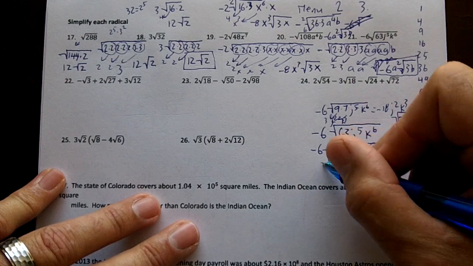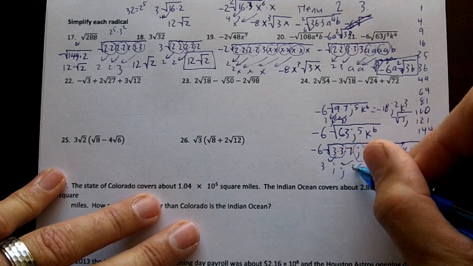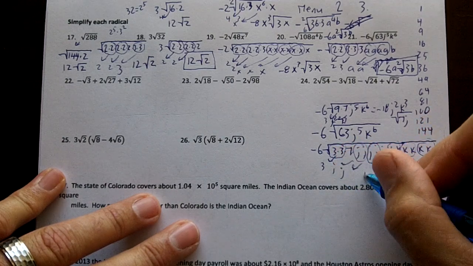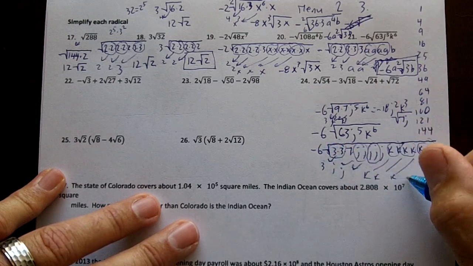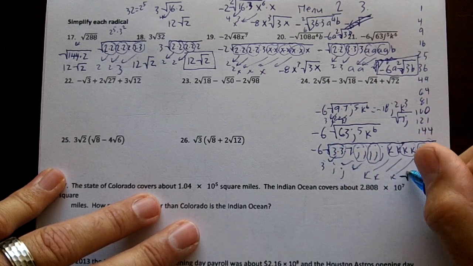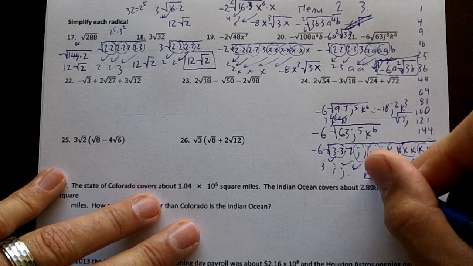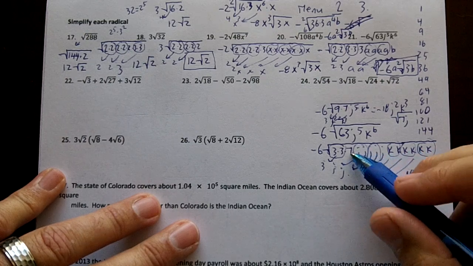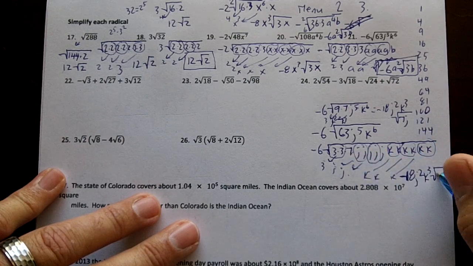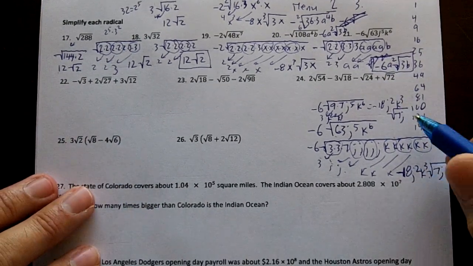So I could pull out a 3, a j squared, and then 3 k's. So 3 times negative 6 is negative 18. I pulled out 2 j's, j squared, and then 3 k's, k cubed, square root. This 7 and that j are left inside, so 7j. Notice that I'm getting the same answers, just different ways.